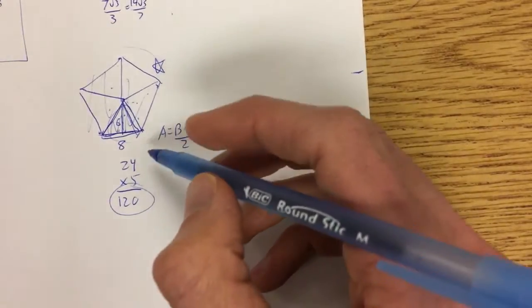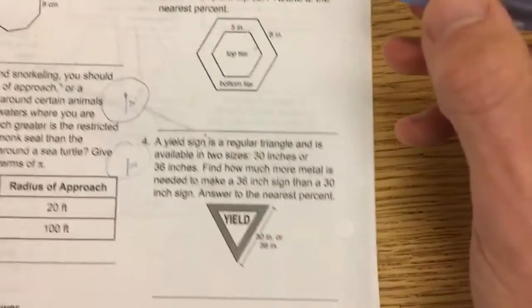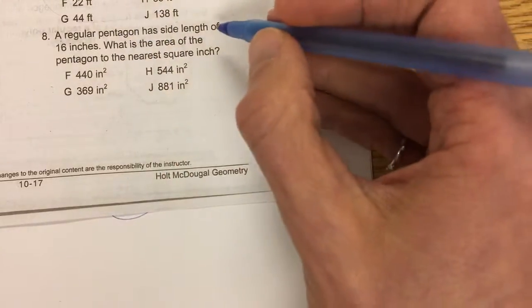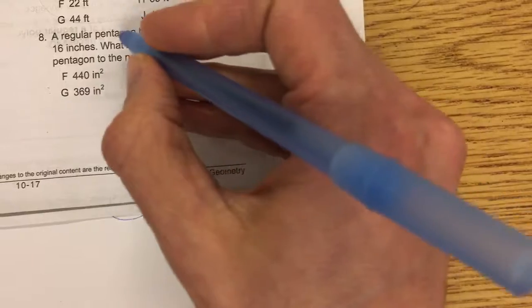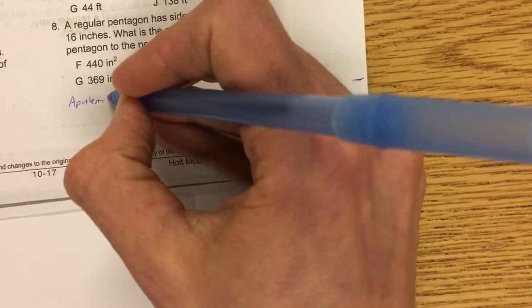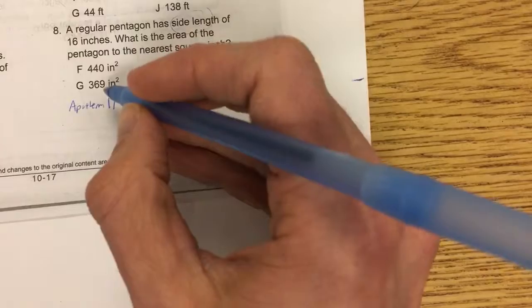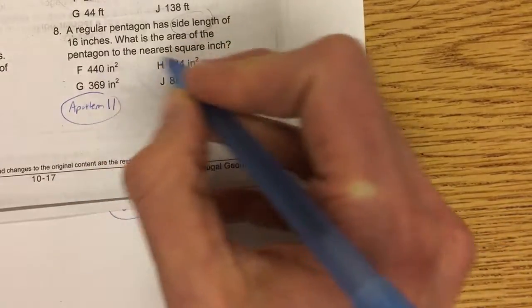Cool. So with that information, you should now be able to answer number 5, which talks about the apothem. Don't worry about number 1 because it's sort of impossible, because we sort of skipped something that was important there. And for here, we'll give you a little hint. If the side length is 16, it turns out that the apothem will be just about 11. So if you know the side length and you know the apothem is 11, you should be able to get the right answer.